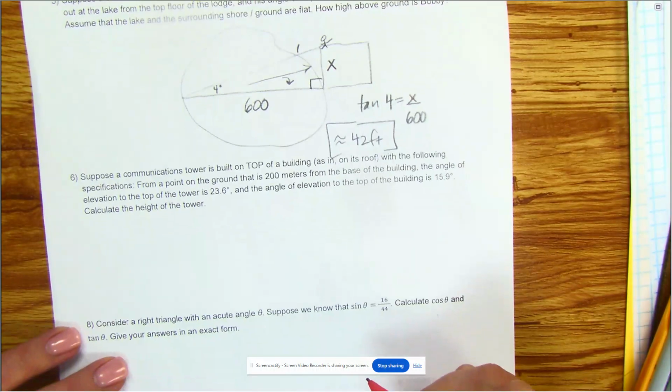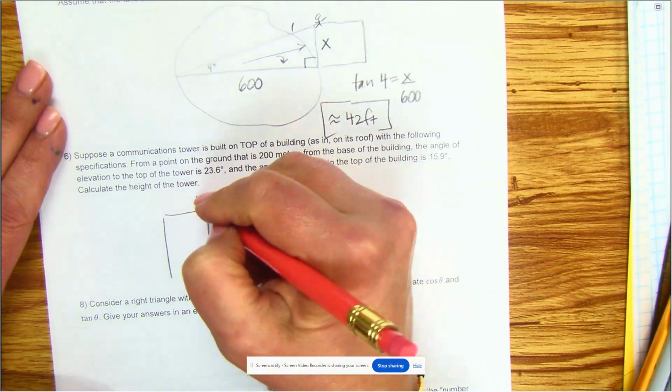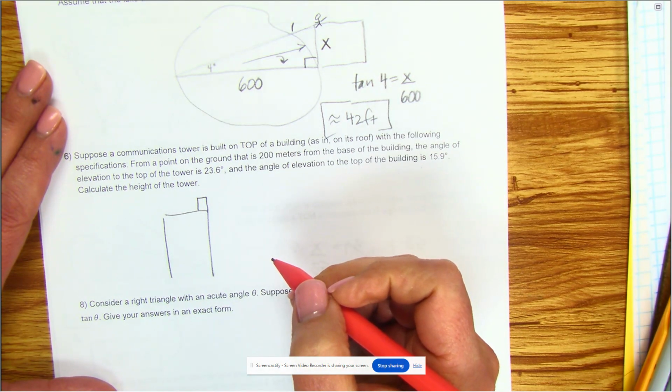Suppose a communications tower is built on top of a building with the following specifications.